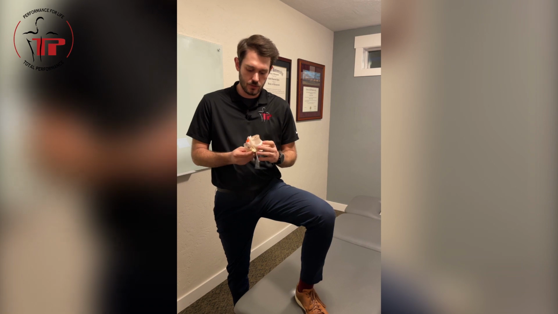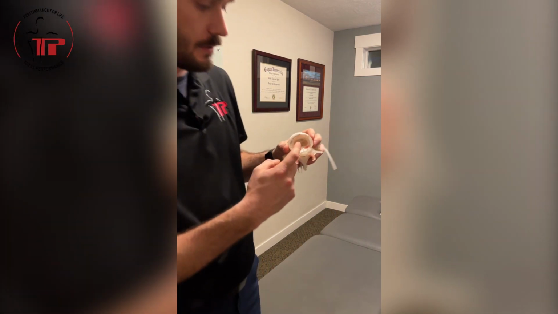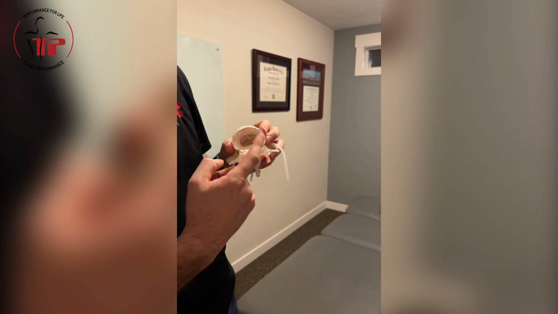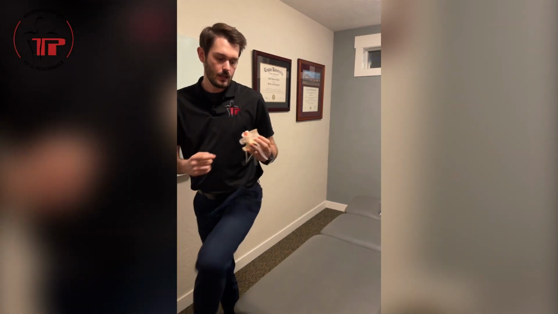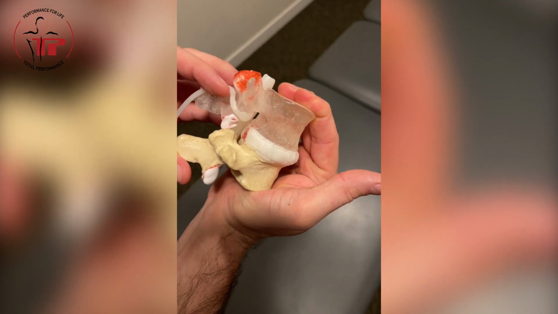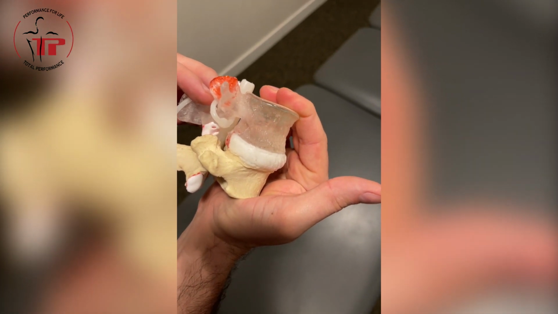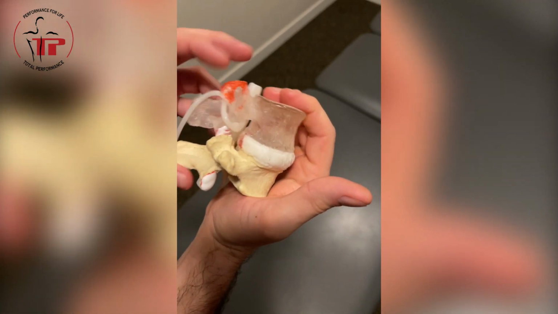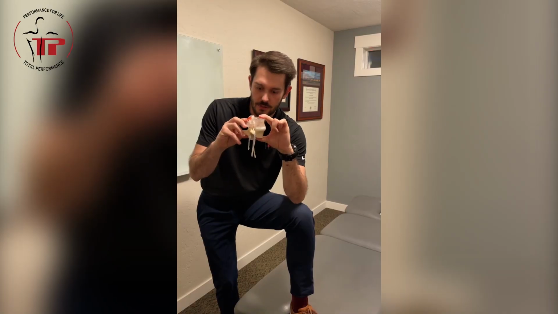The disc is essentially a ball of fluid with 20 different layers of ligaments wrapped around it. Now, if we have a lot of that pressure from that ball of fluid pushing into the ligaments, then we can start having a little bit of irritation in those ligaments. The two main things that cause that pressure out into the ligaments are a lot of repetitive bending and also compression.